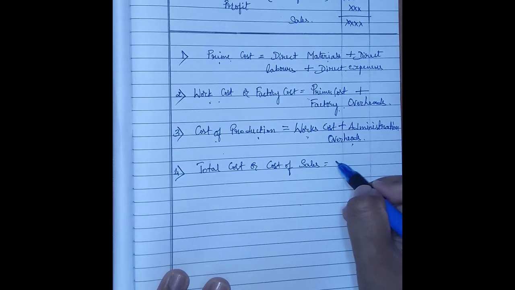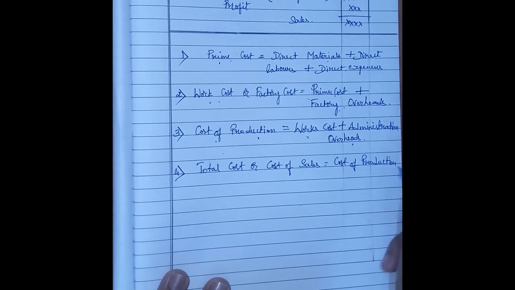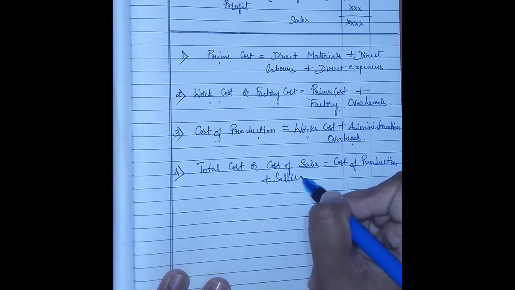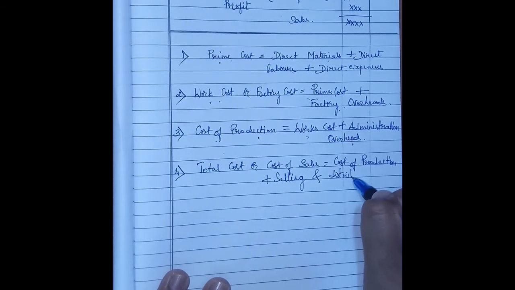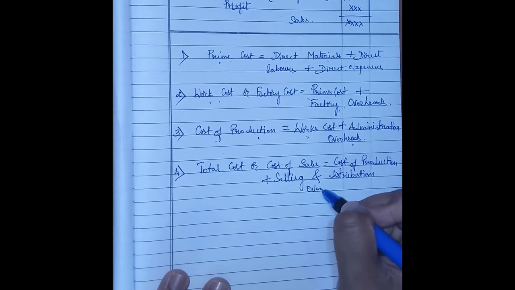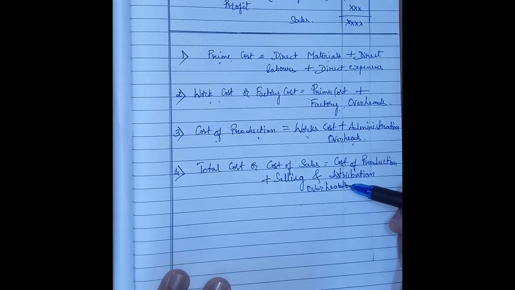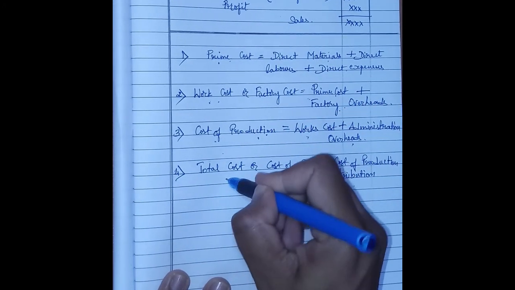How will we get it? Cost of production plus selling and distribution overheads. So by adding selling and distribution to the cost of production, I will get a total cost.